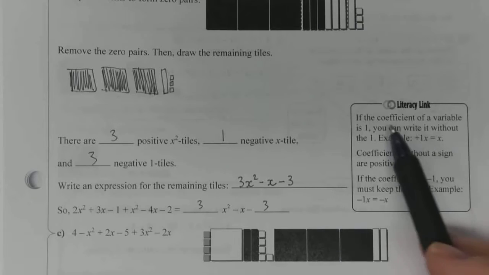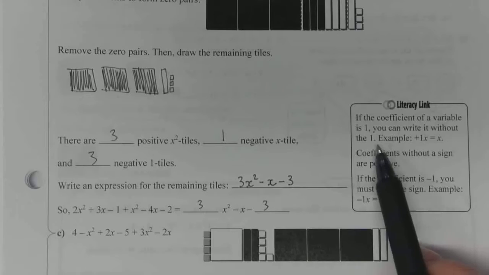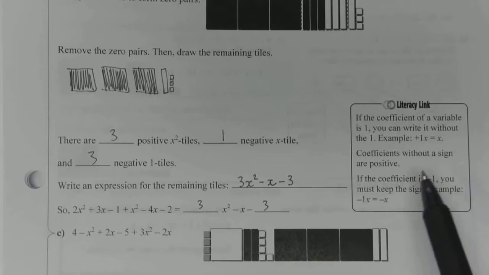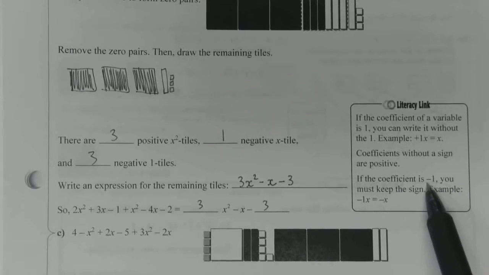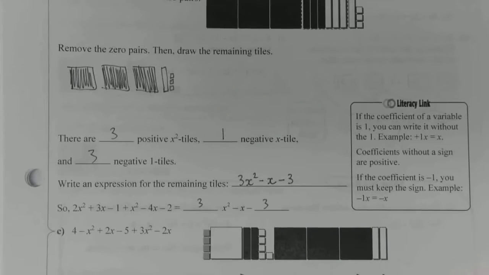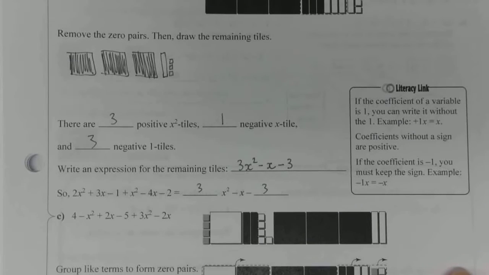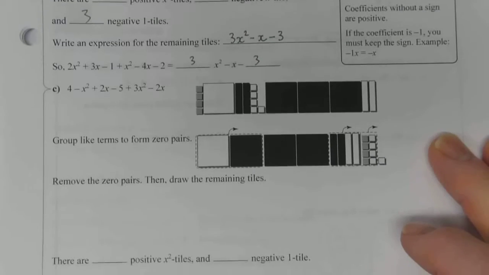Little literacy link on the side here. If the coefficient of a variable is 1, you can write it without the 1. For example, positive 1x can be written as just x. We've talked about that. Coefficients without a sign are positive. If the coefficient is negative 1, you must keep the sign, so it has to stay negative. So you would write negative x instead of negative 1x. It's just another convention that simplifies the amount of ink you need to put down on paper, or pencil in most cases in math class.